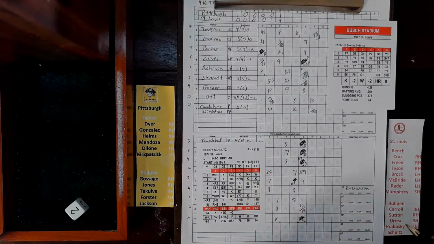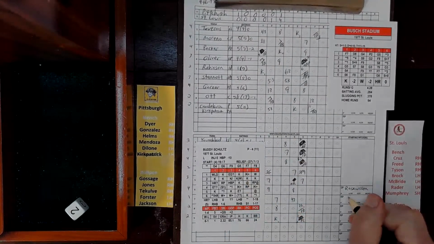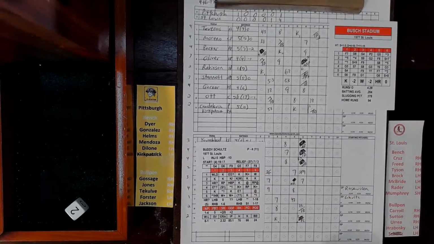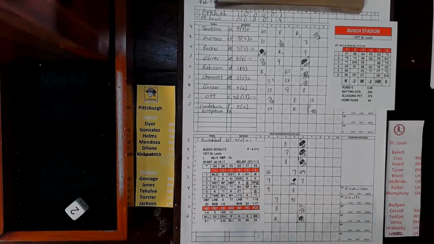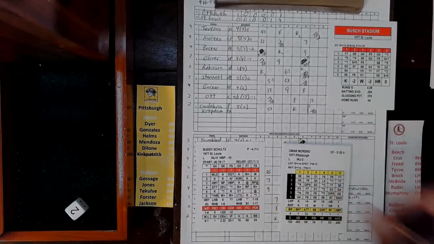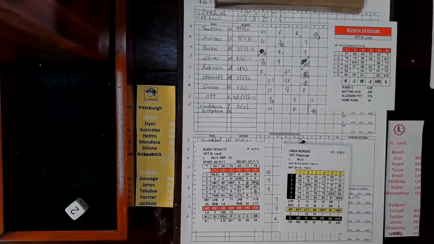Buddy Schultz, the left-hander, will come on. And he'll be facing Moreno with runners on the corners and only 1 out. Buddy Schultz, saving Rabowski for the 9th if they can still hold the lead. So Schultz is in.